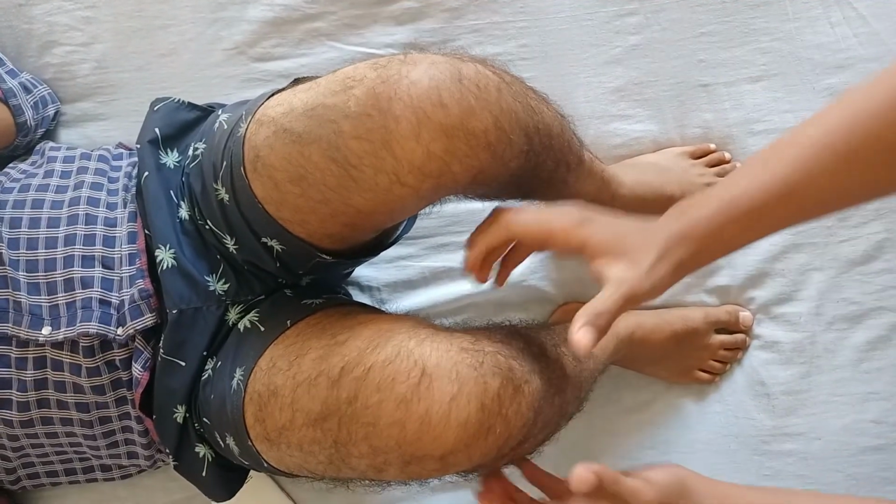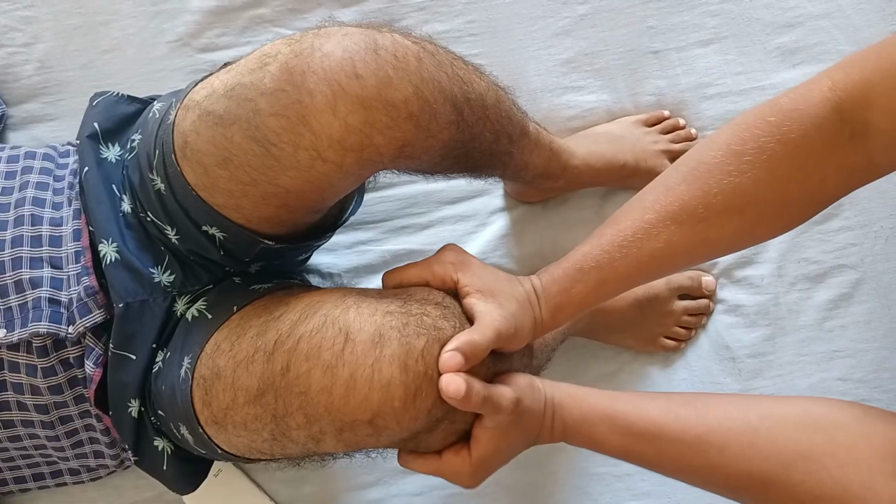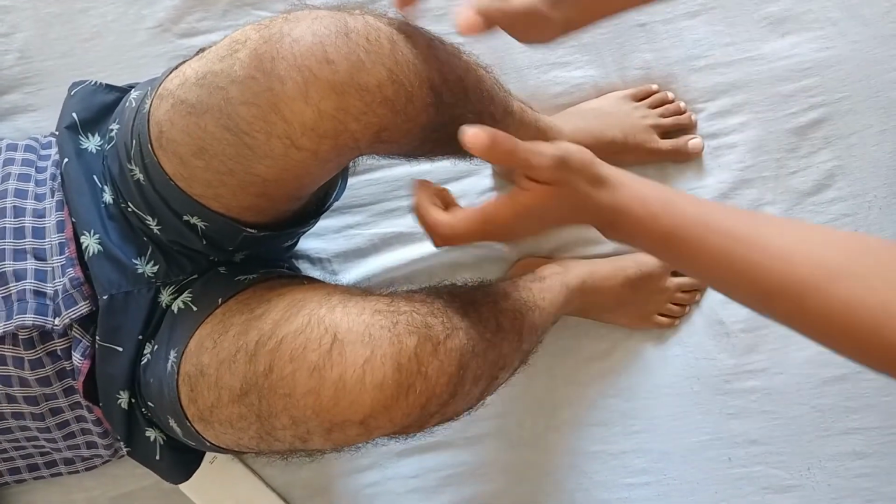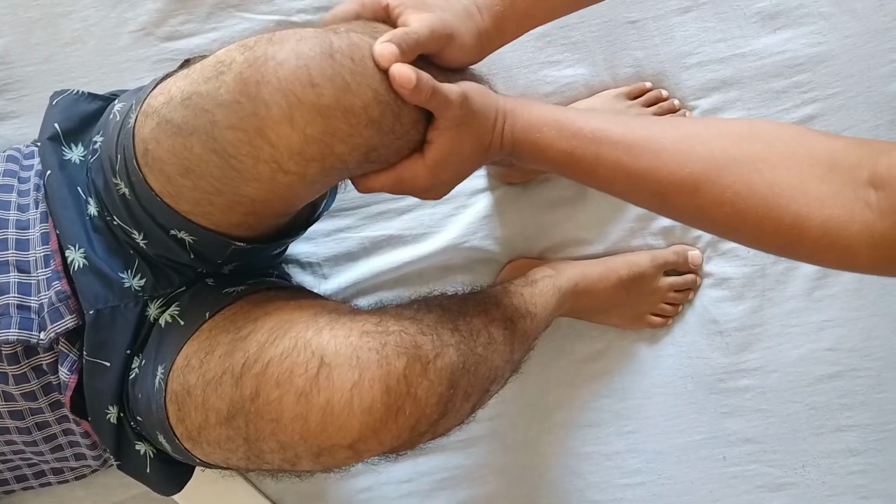Posterior drawer sign. Position the patient and place your hands in the position described for the anterior drawer test. Push the tibia posteriorly and observe the degree of backward movement of the tibia on the femur.